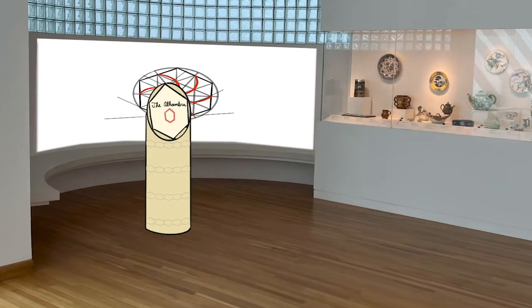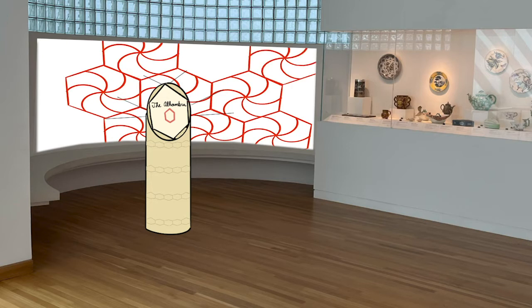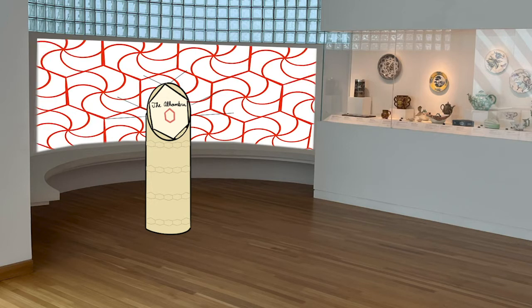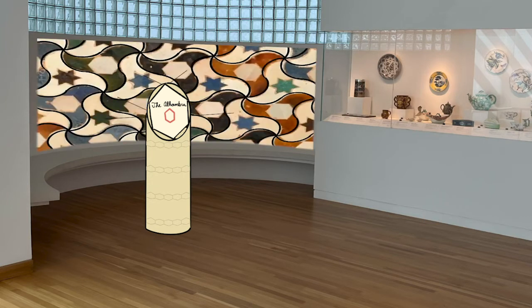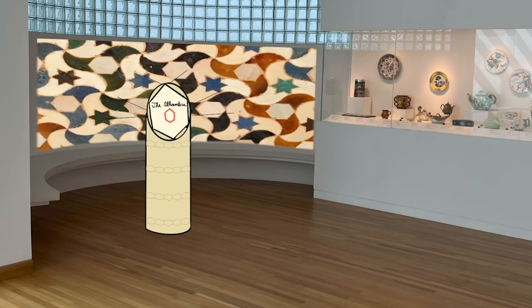I also wanted there to be a sound component, as per my research in immersive design, that would make the users feel as though they were at the Alhambra. Near this installation in the exhibit, I would like there to be more information and artifacts about the Alhambra for users to learn more about what they are interacting with.